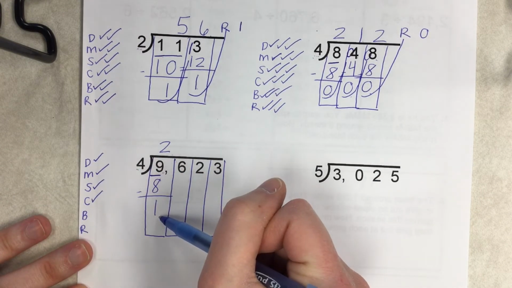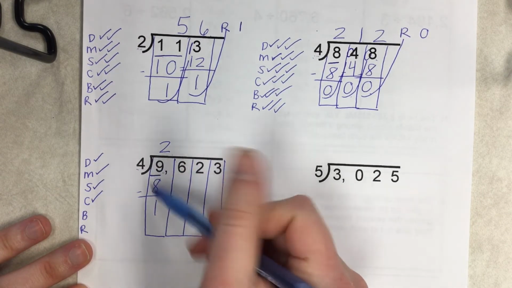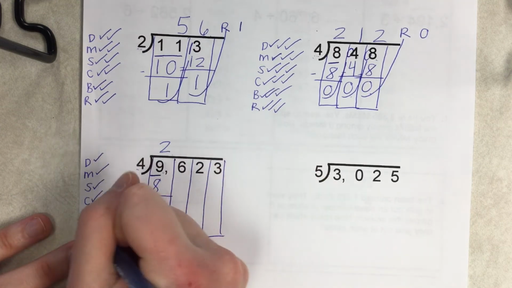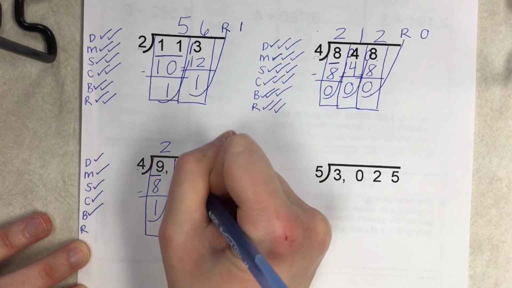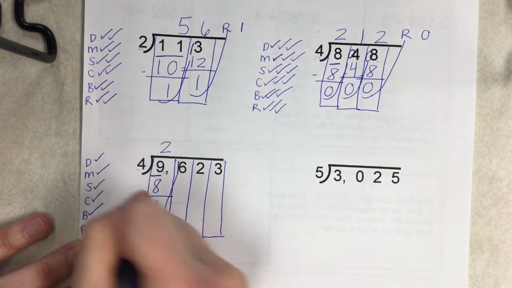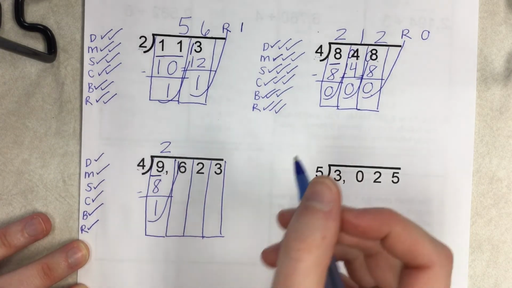Compare. I have 1 Smartie left. I'm sharing with 4 kids. I don't have enough to keep passing them out, so I'm going to bring over the 1. Then I'm going to repeat because I have another box left.